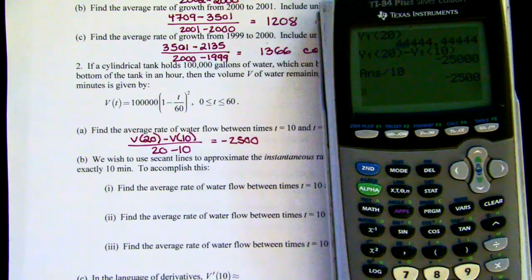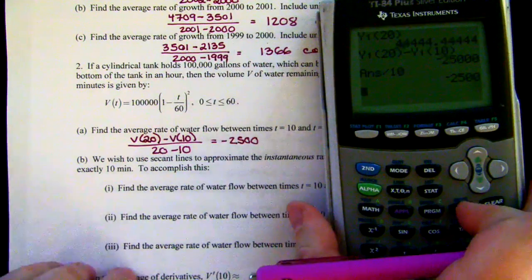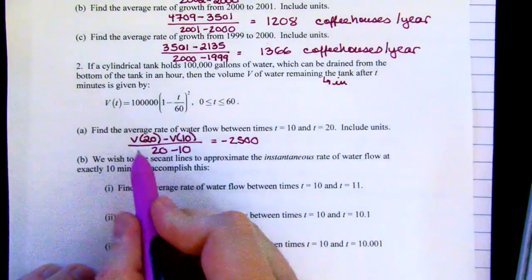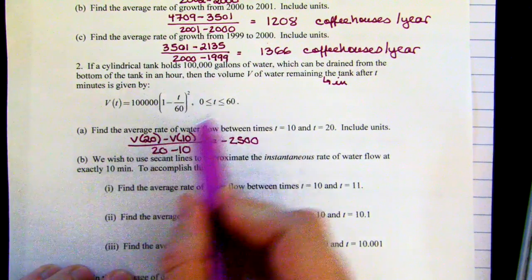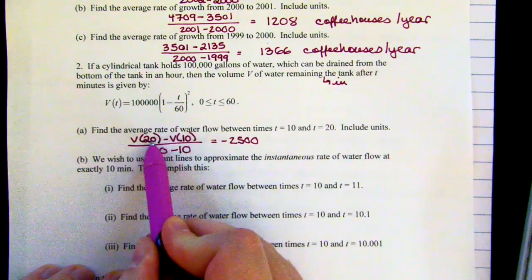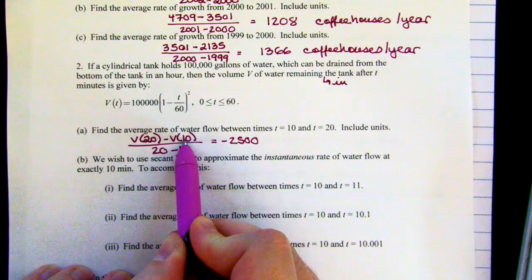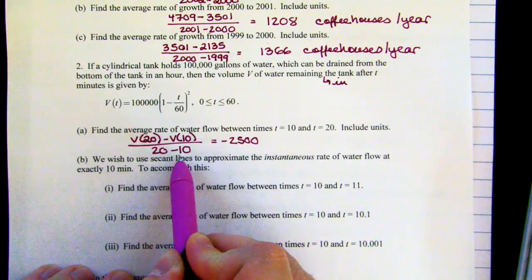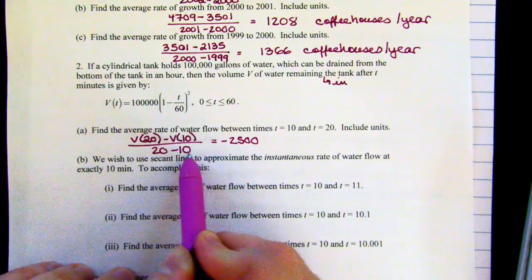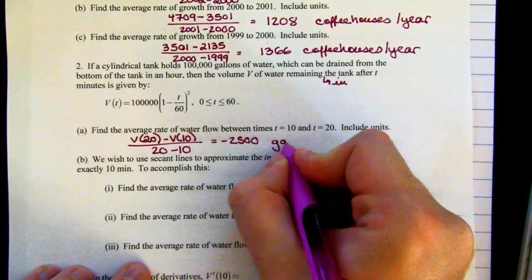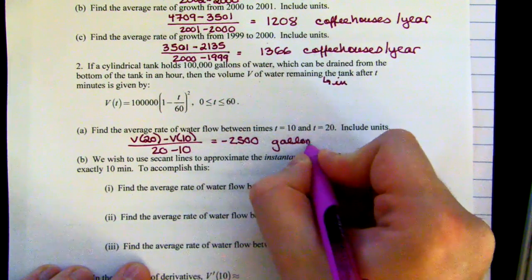First thing I want to deal with is, what are the units? What are the units over here? Well, let's see. The top was in, volume was measured in gallons. So gallons minus gallons gives me gallons. The time on the bottom was measured in minutes, so minutes minus minutes gives me minutes. This is gallons per minute.